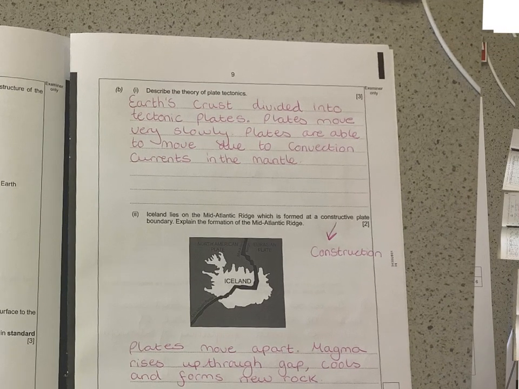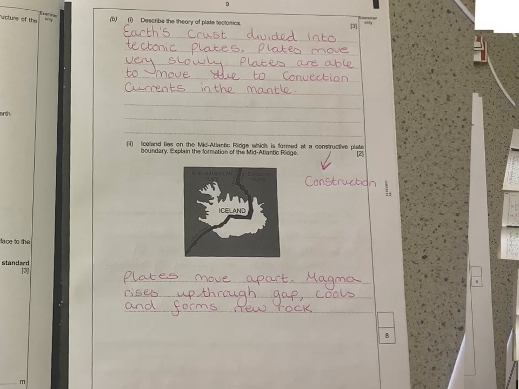The Earth's crust is divided into tectonic plates, so this is explaining the theory of plate tectonics. Plates move slowly. Plates are able to move due to convection currents in the mantle, so you had to describe how they could move.